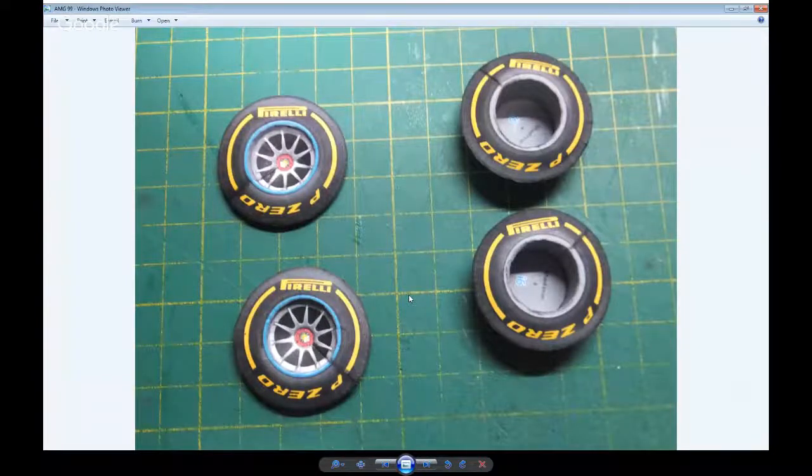Like, these are designed just to slide over the hubs. They don't have to be glued on. That's what I was going to ask you about, the way they made the hubs. Yeah, the tires just slide on over the hubs. I guess they did that so you can alter how you're displaying the model. I mean, if you start burning rubber, the whole car could catch fire. Yeah.